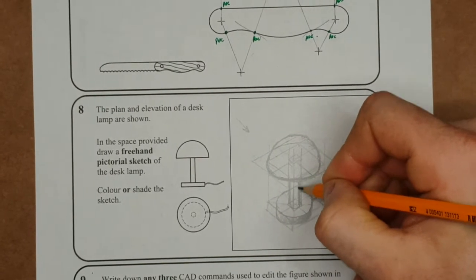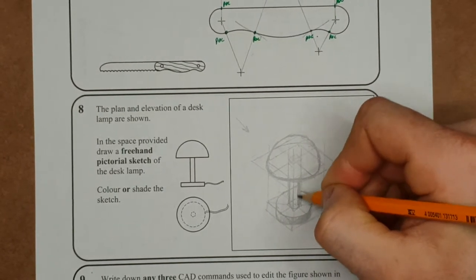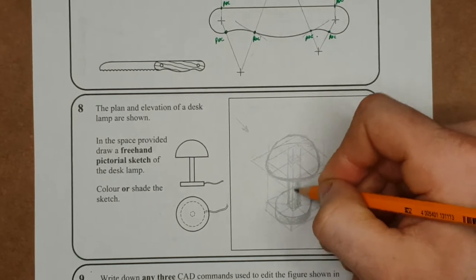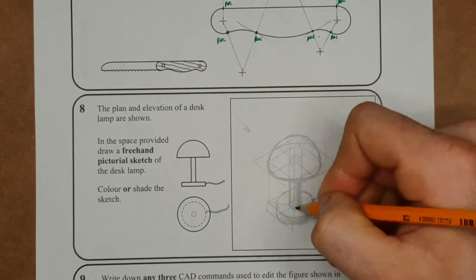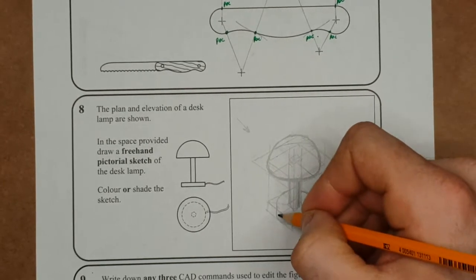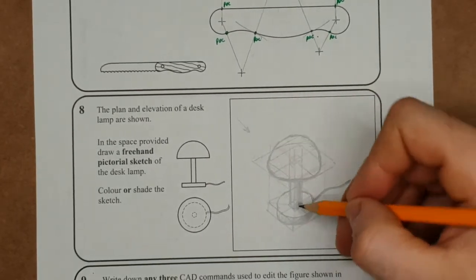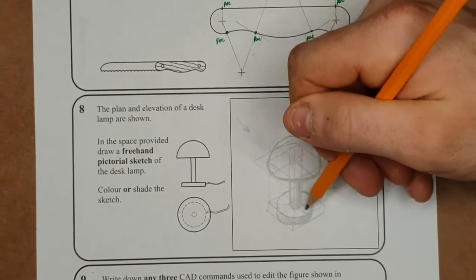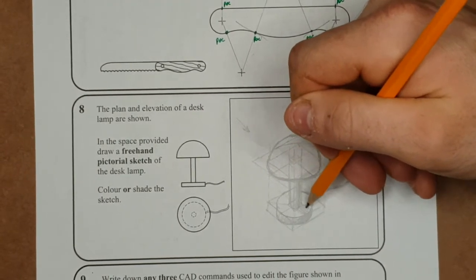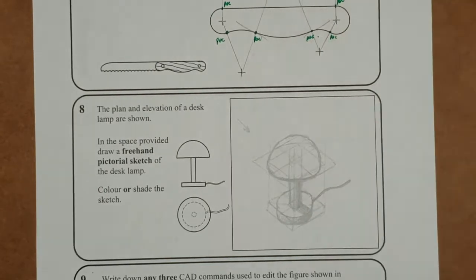This cylinder here is the very same. The back area of it is in shade, and as we come around, we're coming into light. A lot of this is also going to be covered by the main stem, so there's a shadow being cast there.